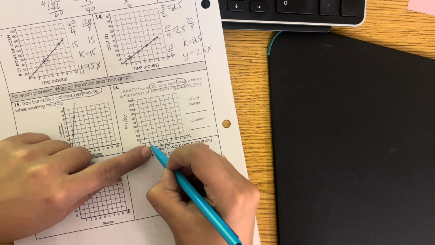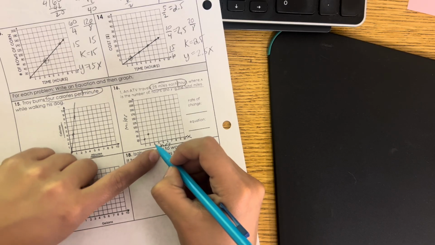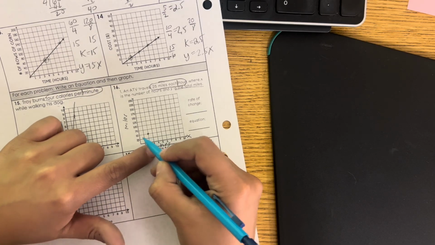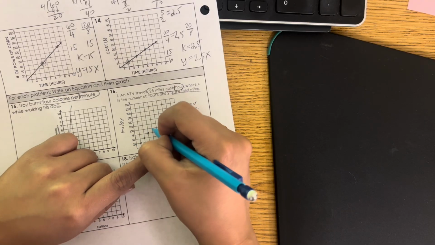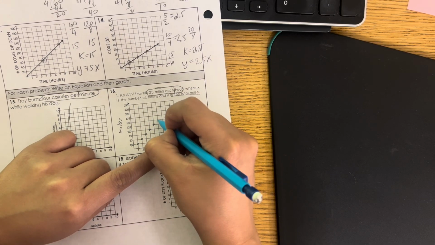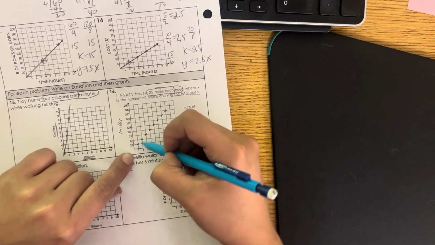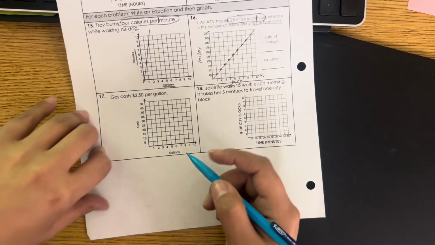What do you think 2 hours would be? Well, double 25 would be 50. What do you think 3 hours would be? Well, triple 25 would be 75. 4 hours, 4 25s would be 100. 5 hours, 5 25s would be 125. And you see a pattern there? So my line would look like that. Not too bad. Let's step it up a level.